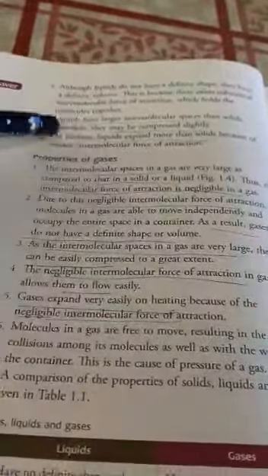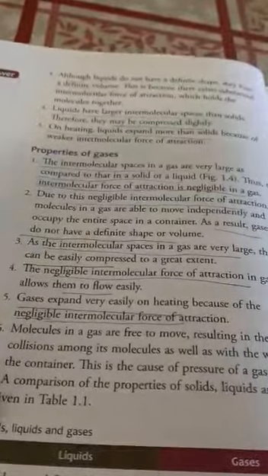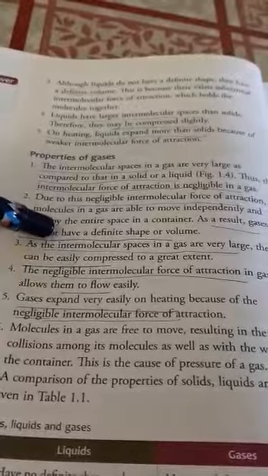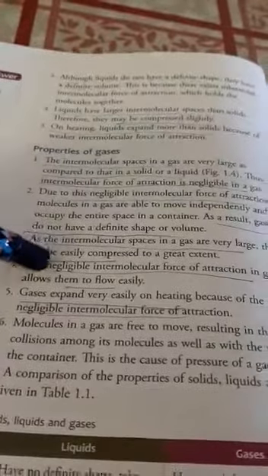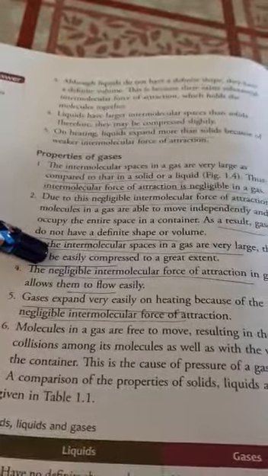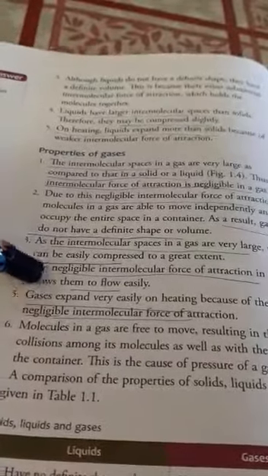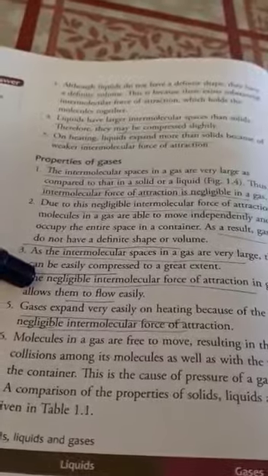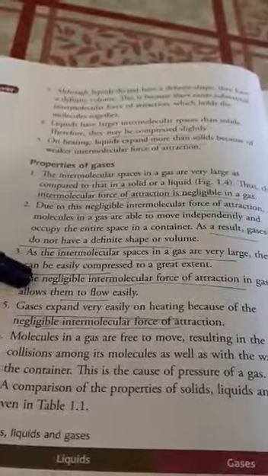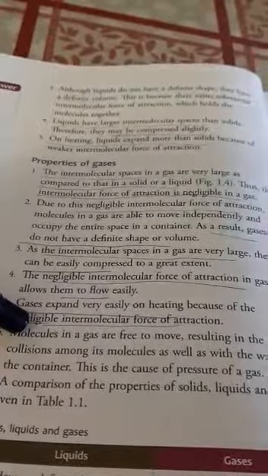So these are the main properties of gases. First, they have neither a definite shape nor a definite volume. They can be easily compressed because of large spaces. They can easily flow because of negligible force of attraction, and they expand very easily.